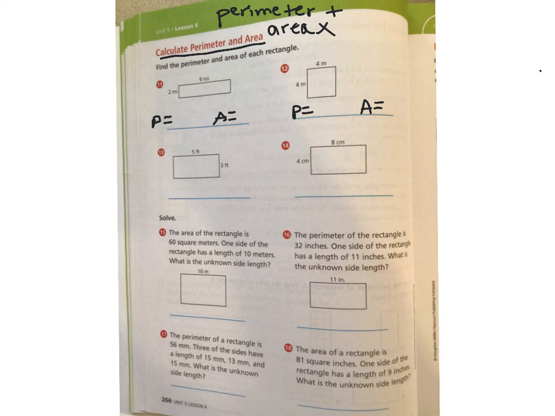So when I look at number 11, I see I have 2 on this side and 9 on this side. And MI stands for miles. And you're going to notice that they're going to change the measurement on each one. So we just need to make sure that we use the correct measurement in our answer. So if I know that this side is 2, I also know that this side is 2. And if I know that side is 9, I know that this side is 9. So you need to write those in there first.